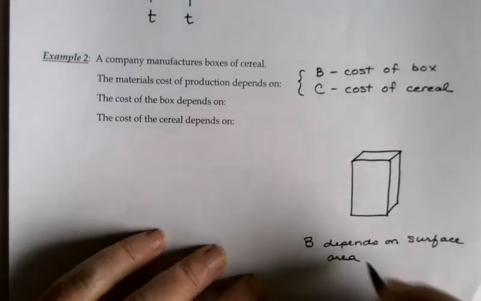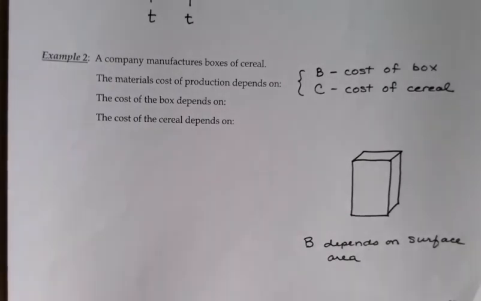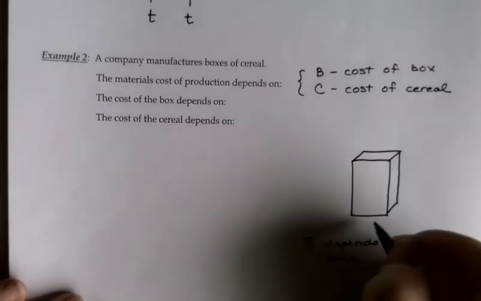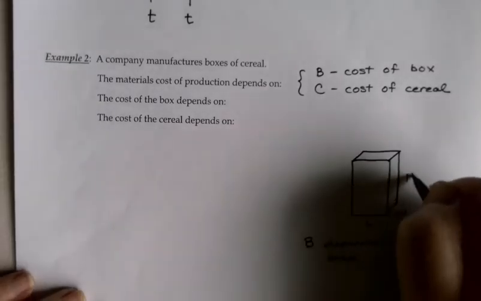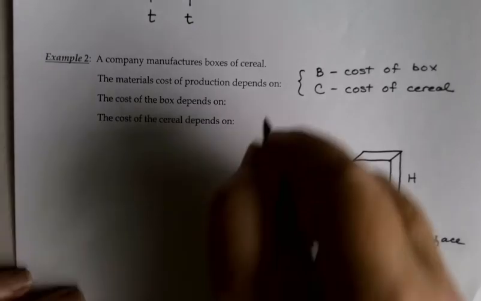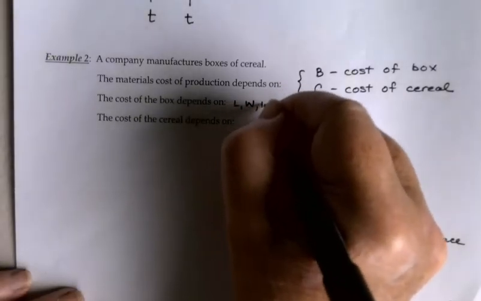The bigger the surface area, the more cardboard you have to use, and therefore the more it's going to cost you to make the box. Now, of course, the surface area depends on the length, width, and height of the box. So I'm going to say the cost of the box depends on length, width, and height.